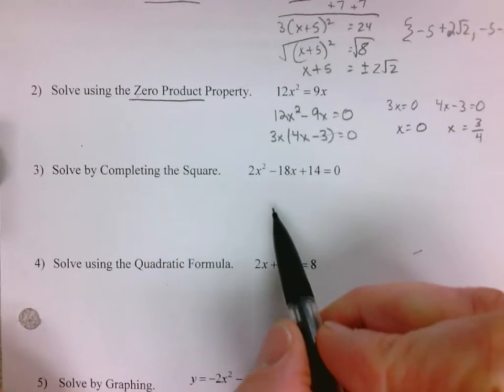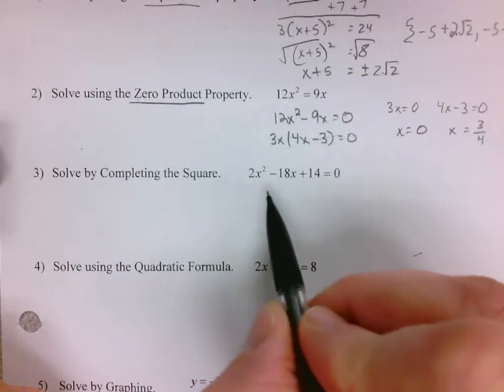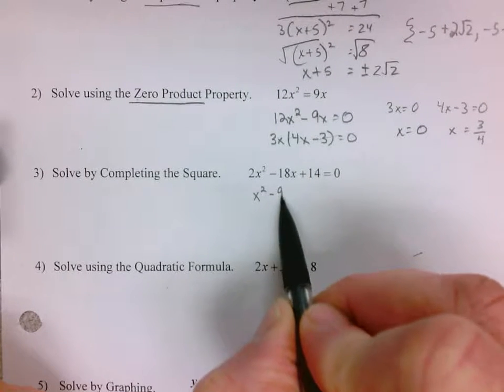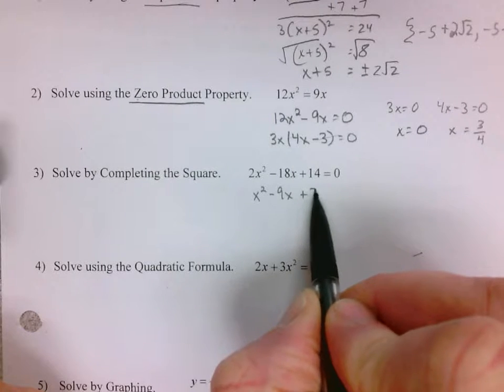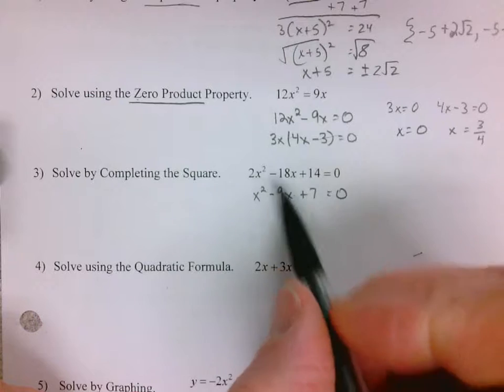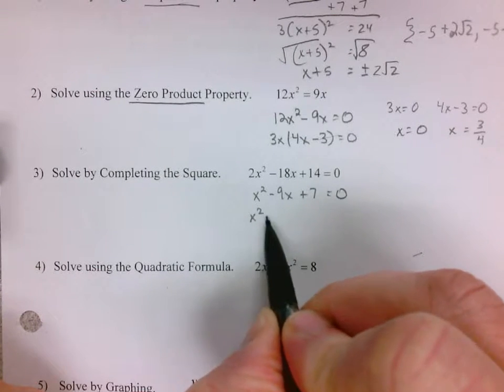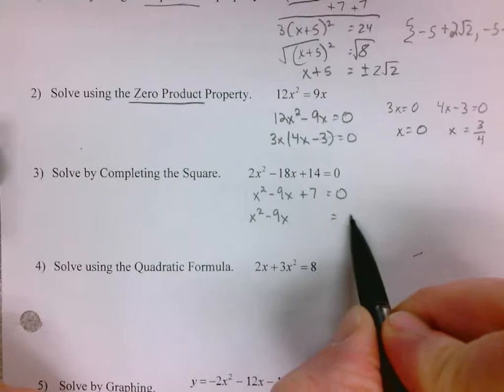Solve by completing the square. So the first thing I'm going to do is divide everything by 2, so I want to have a 1 as my coefficient. Now I'm going to move the 7 over.